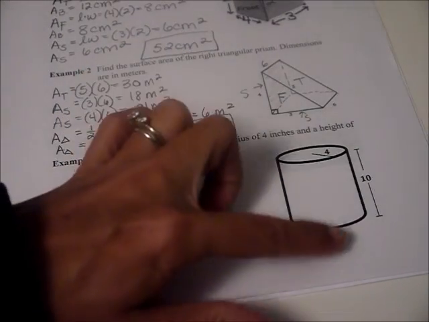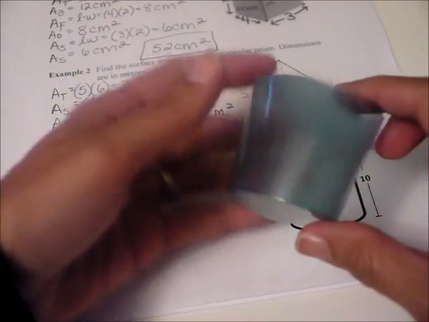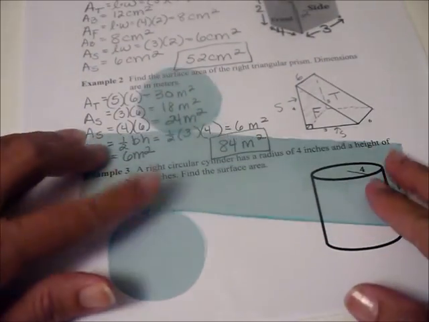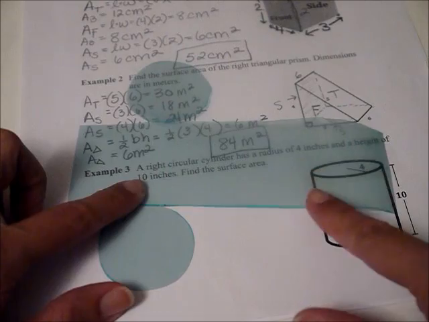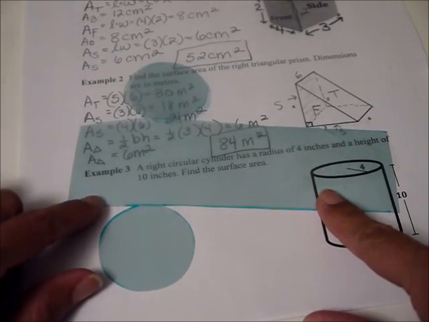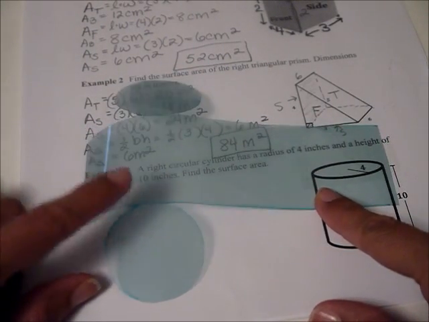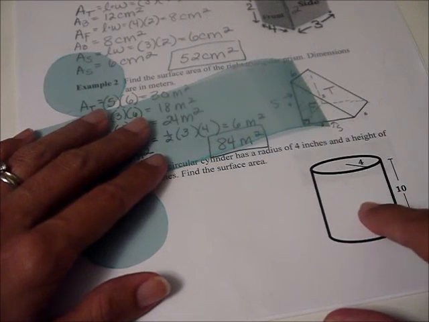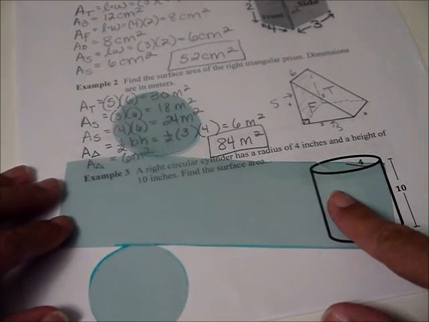Okay, we already know we have a top and bottom, and those are circles. I will show you. Here, this is a cylinder. Okay, let's unwrap the soup can. Let's see if you can see that. Okay, do you see that? I have 2 circles and a rectangle. And that's interesting. So somehow we can get dimensions of a rectangle by looking at this.